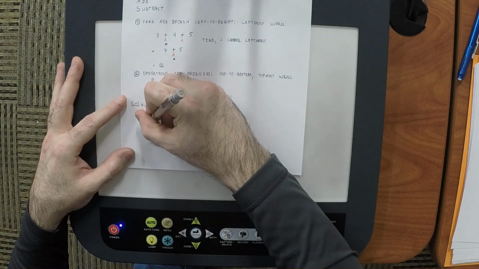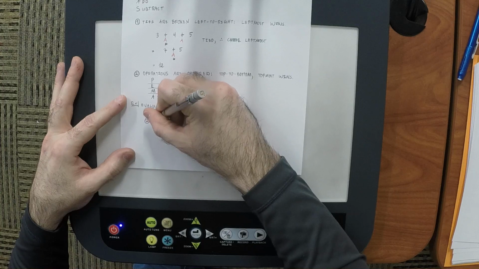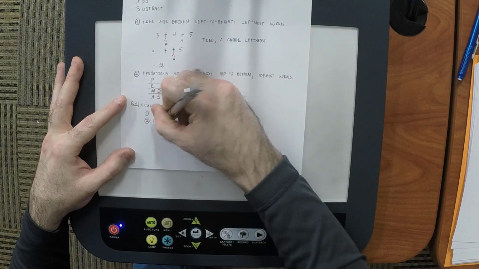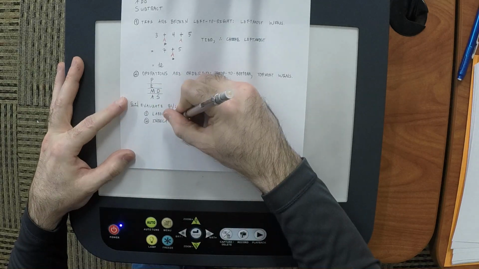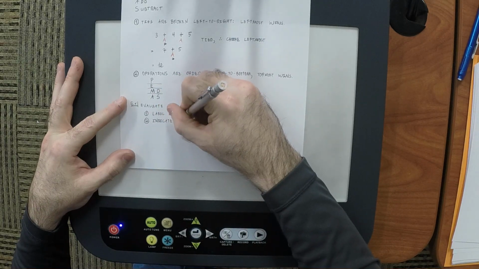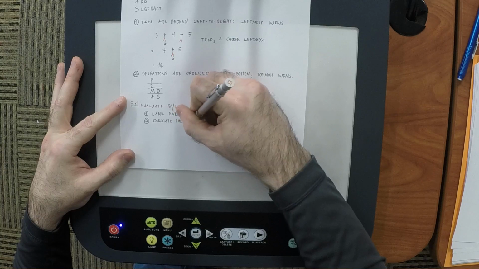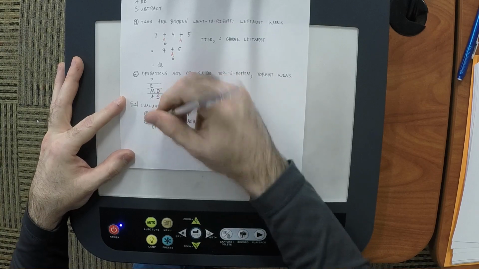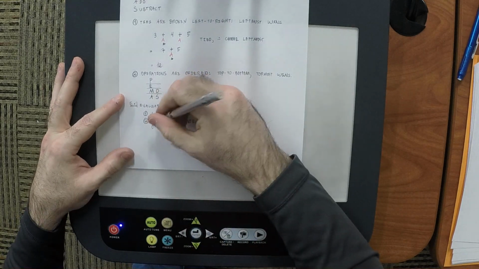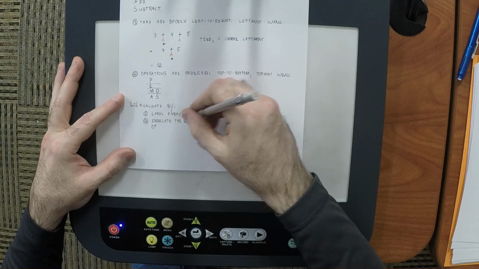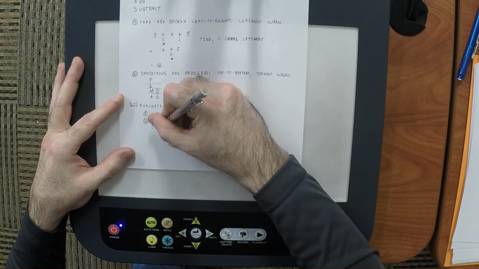Two, indicate the unique op indicated by the order of operations. And so indicate the unique op from the order of operations.